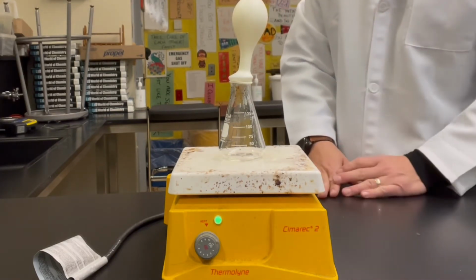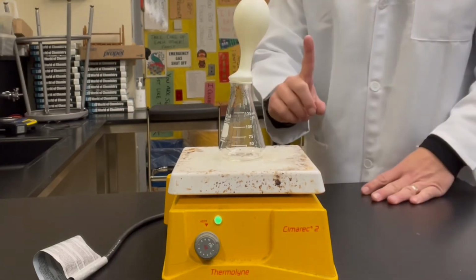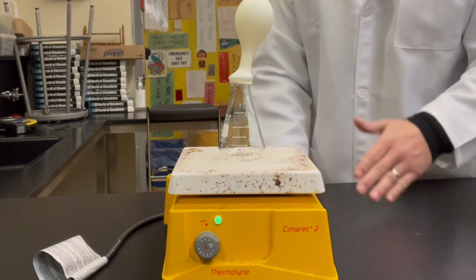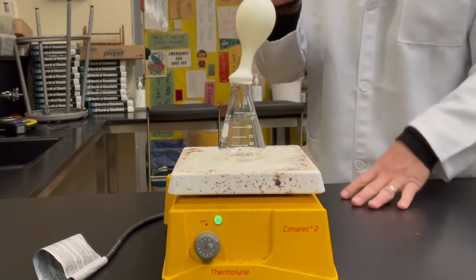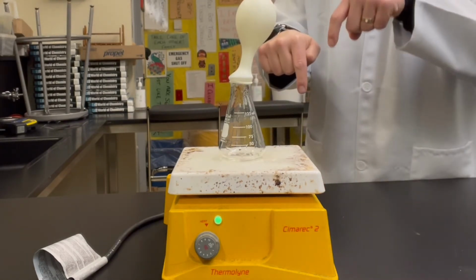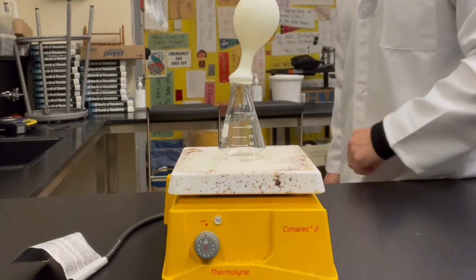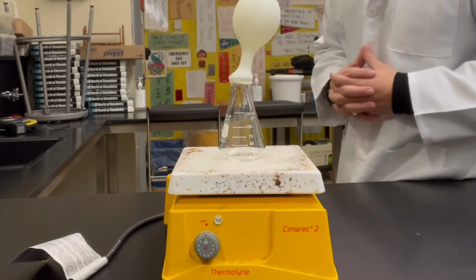Now that's a direct relationship, and that's what Boyles' law talks about. As the temperature of a gas goes up, so does its volume. Now, if we shut this off and let this cool down, eventually the temperature would go down and so would the volume, and this balloon would deflate again. But this is a direct relationship explaining what Boyles' law is really talking about as a gas law.